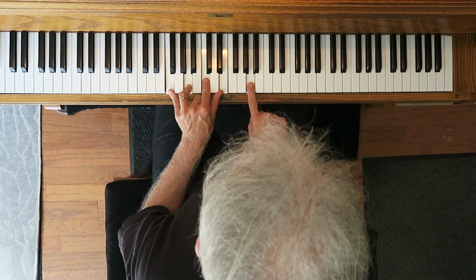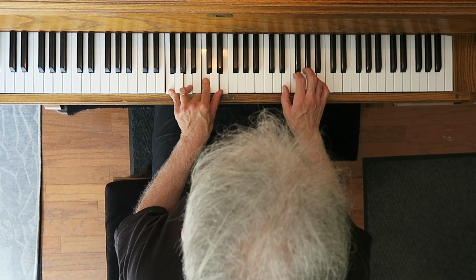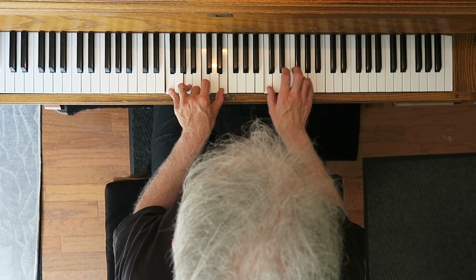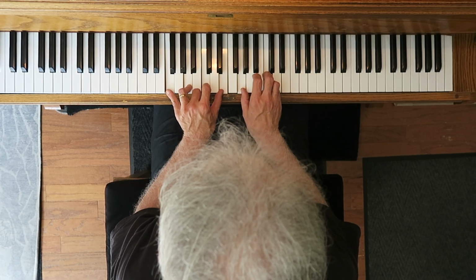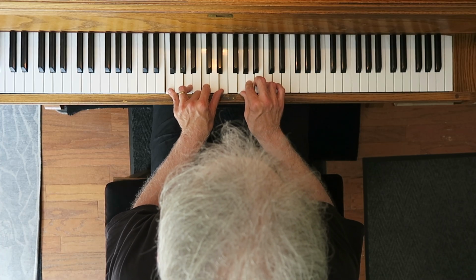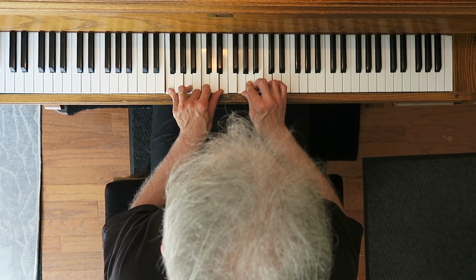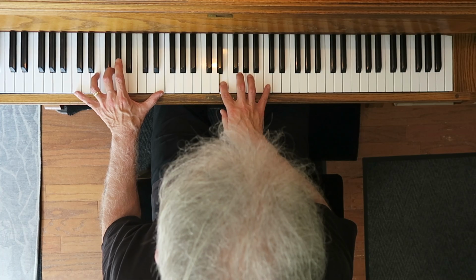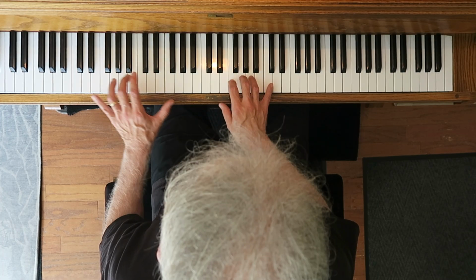So I'm getting an unbelievable amount of sound here. This can help you with arranging or comping. But you can see this is all subdominant sound. Why? Because I'm going to land on C.